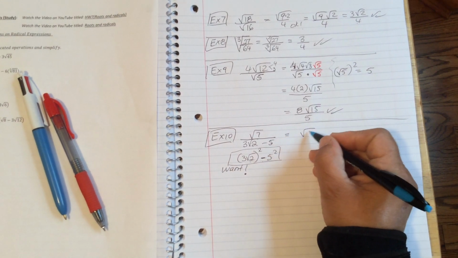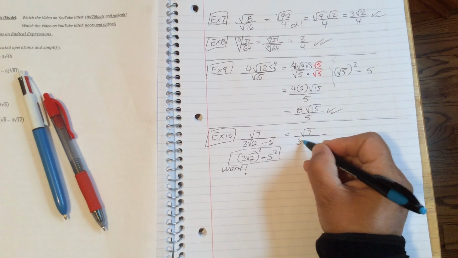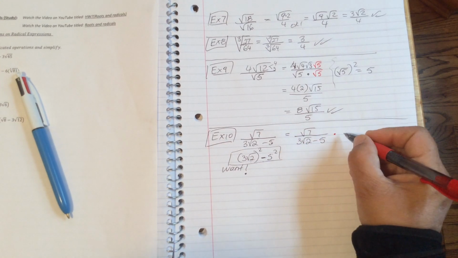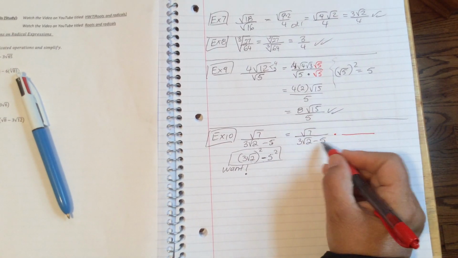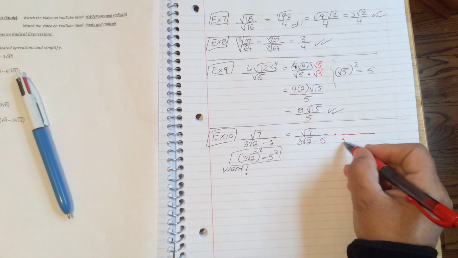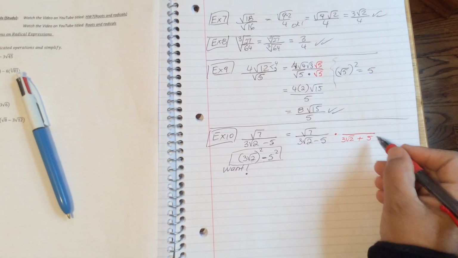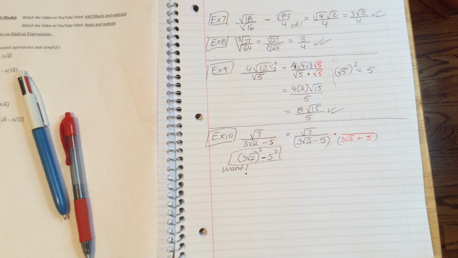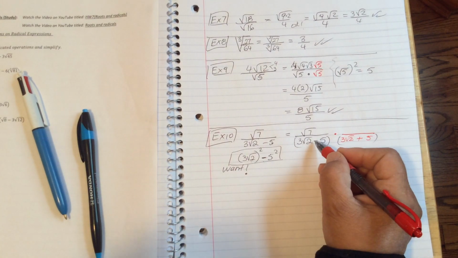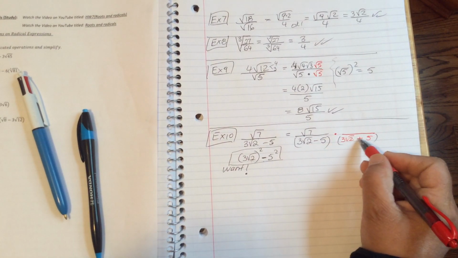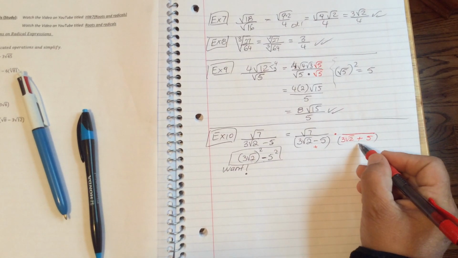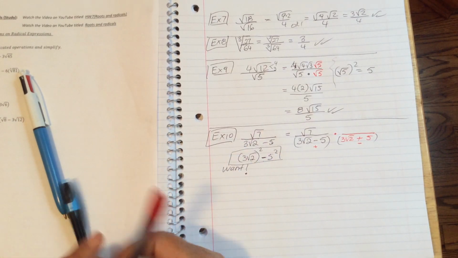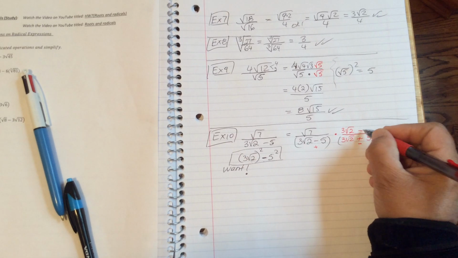Let me rewrite this again. How to obtain the difference of the squares? Only if I multiply by exactly the same thing, but with a plus. So 3 square root of 2 plus 5. And I know that this will produce what I want. Okay? In other words, if I have a minus, I will write everything but with a plus. If I have a plus, I will write it with a minus. We know how the difference of the squares works, so we never forget to multiply up and down by exactly the same thing.